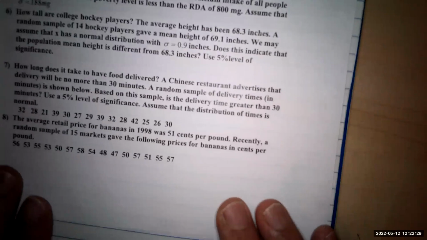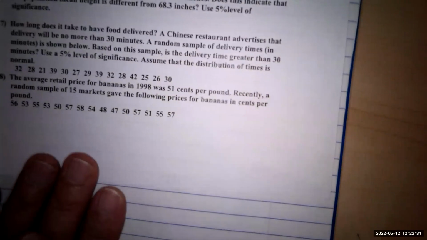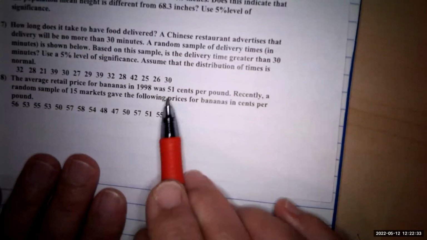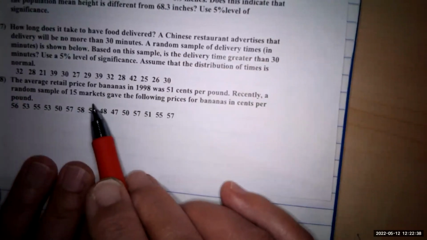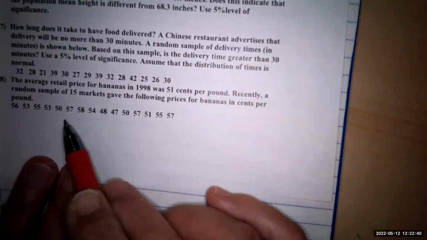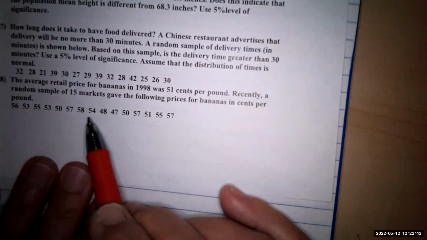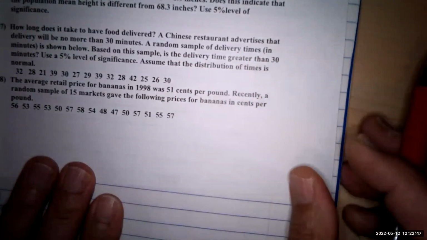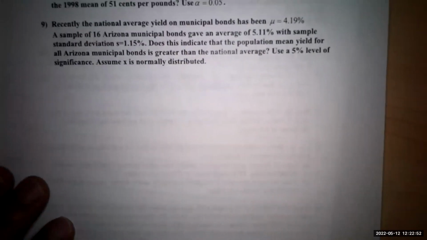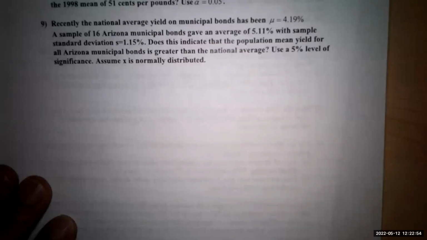Yeah, I got this. The story is that the average retail price for bananas in 1998 is 51 cents. We go around 15 markets and find the price. You see the prices are, of course, all more than 51 cents. They just want you to check this one. Can you conclude that the current mean retail price for bananas is different from 1998?